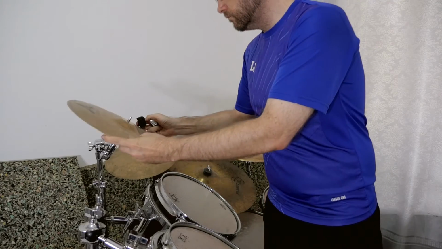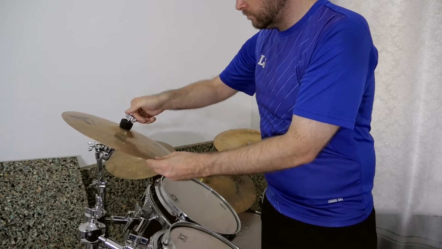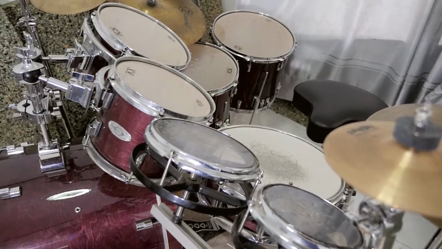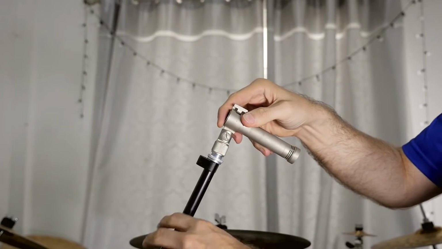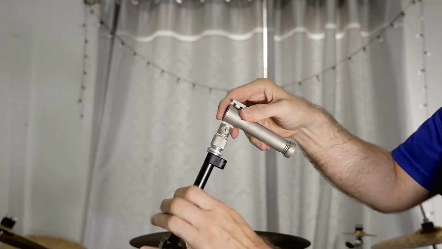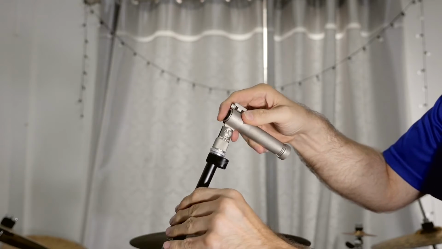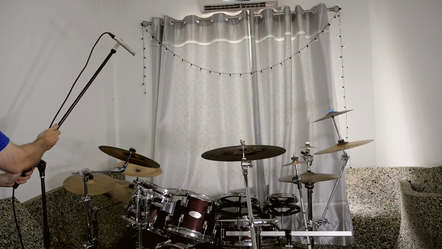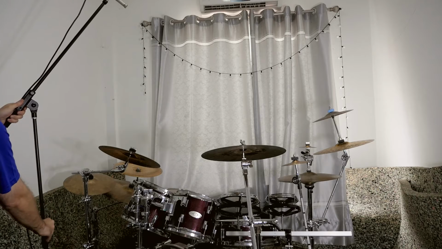I also check the cymbals to make sure that they're seated properly. Once the drum kit is ready, I put the mics on the stands and move them into position. For this recording, I'm going to be using 2 small diaphragm Octava condenser microphones as overheads above the drum set.